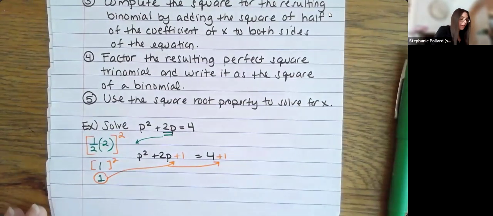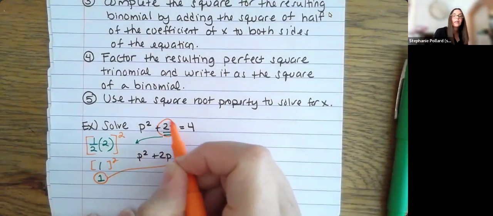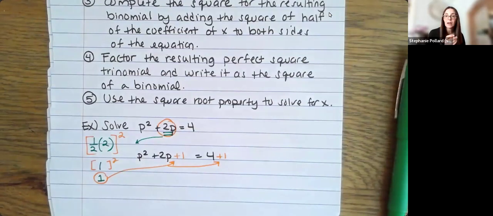So again, the key thing is this piece right here. Whatever number is there, that is the one that you're cutting in half. You're squaring it, and then you're adding that to both sides. So that is the key idea here.